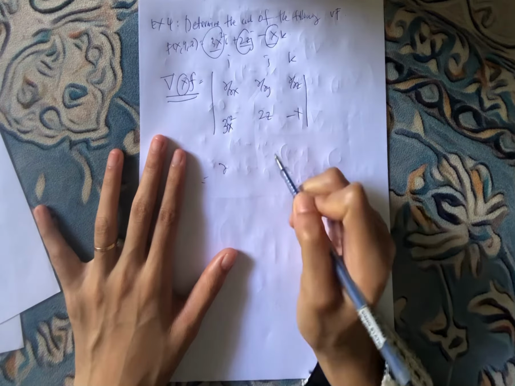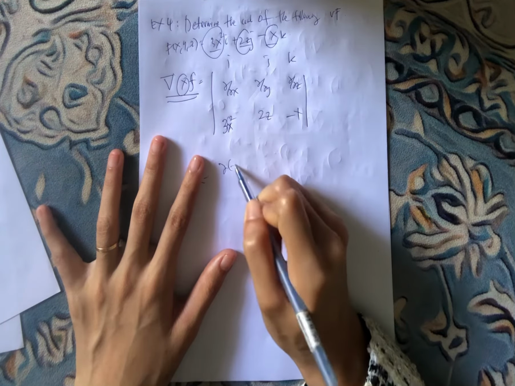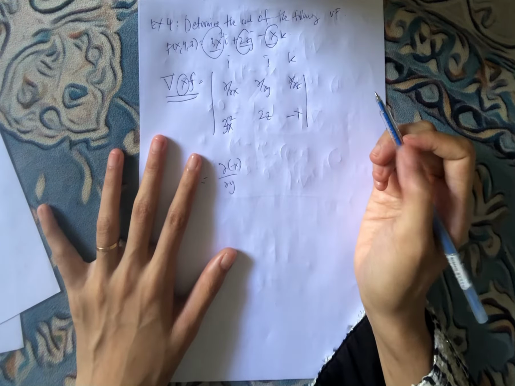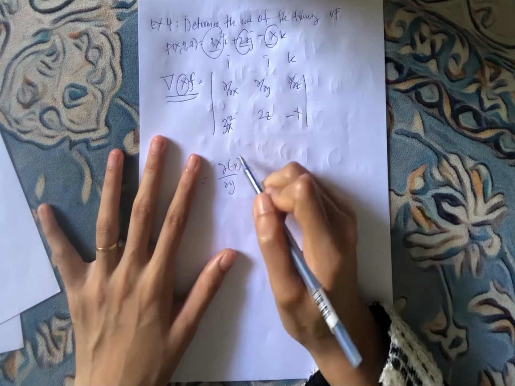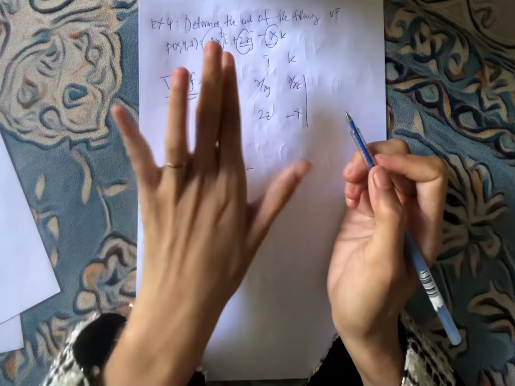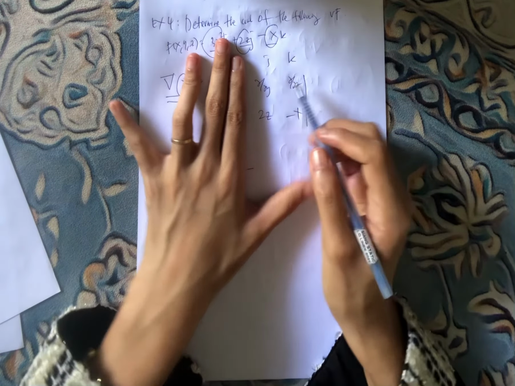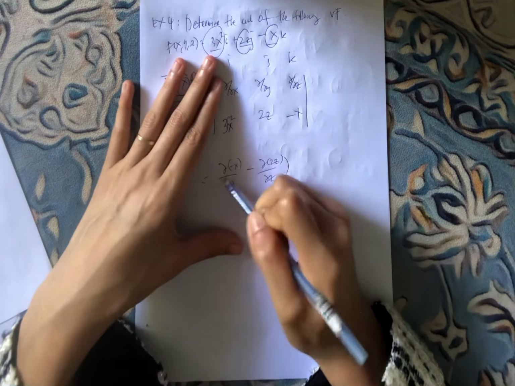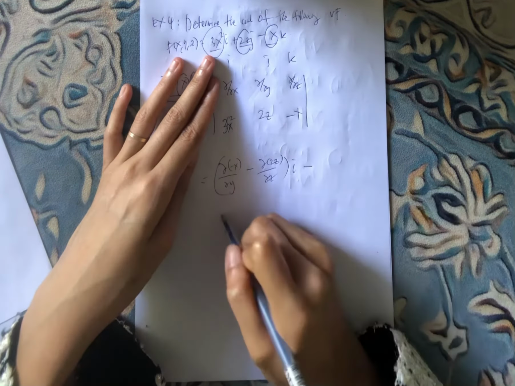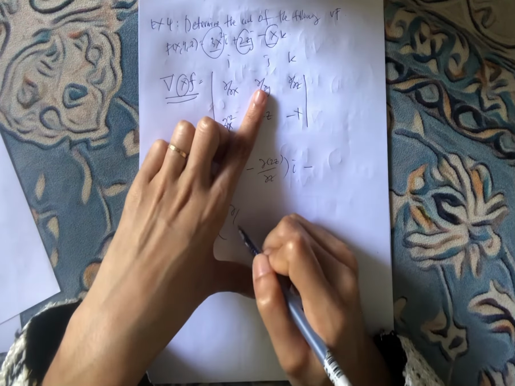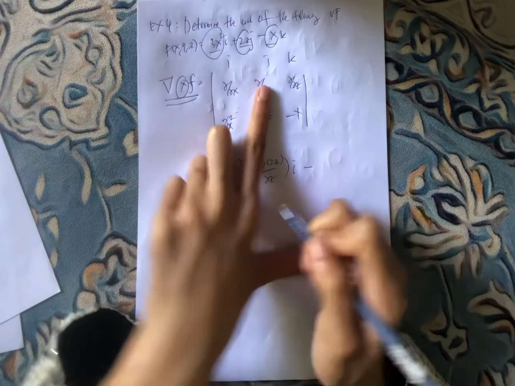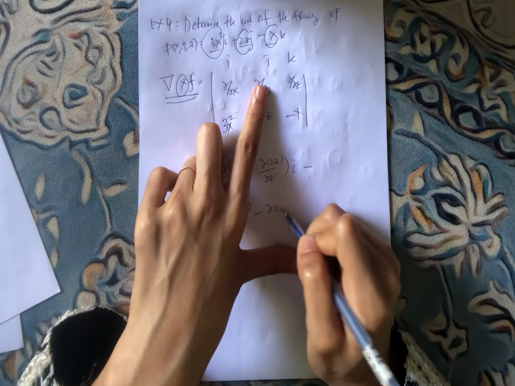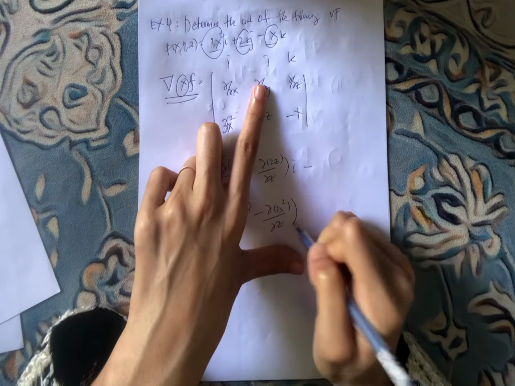So you have d... x dy here. You can write it first, then minus d 2z dz, and then you have i here, and then minus d dx of negative x minus d 3x squared dz, j.